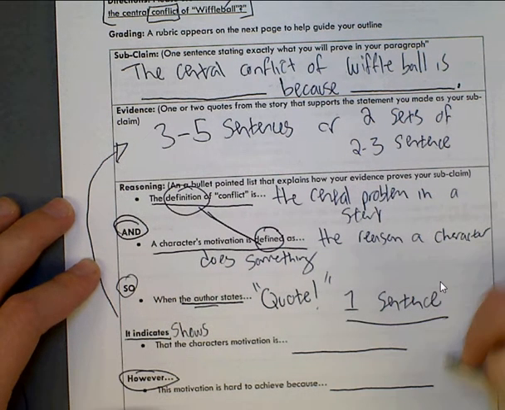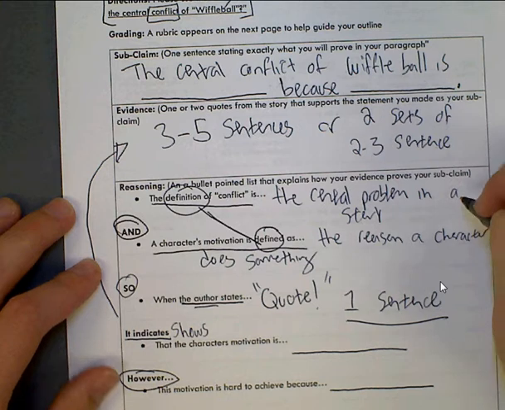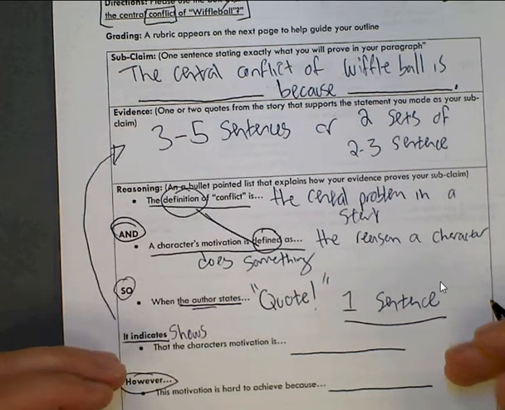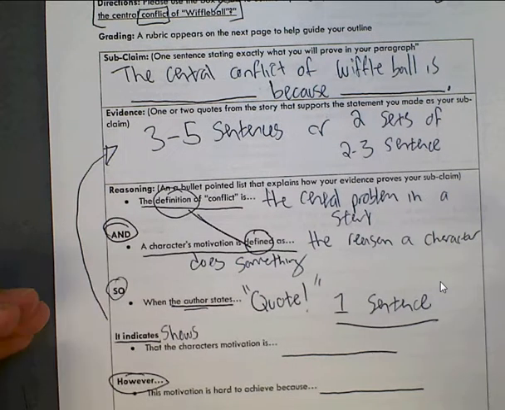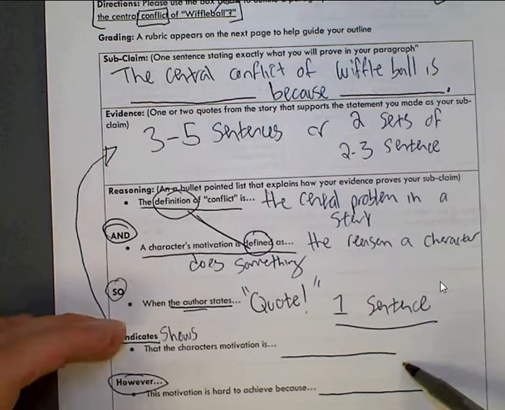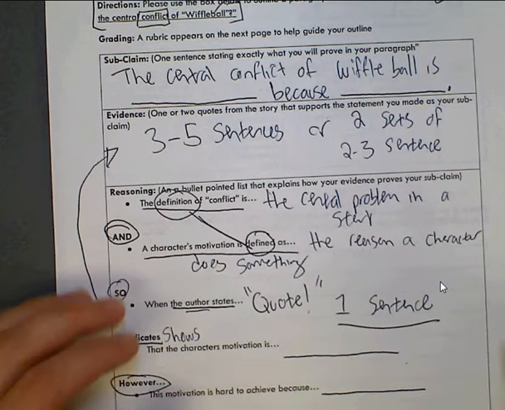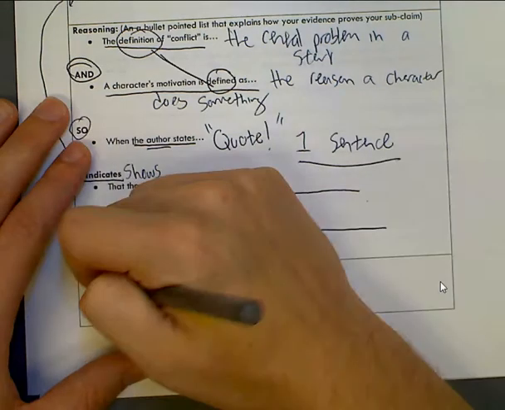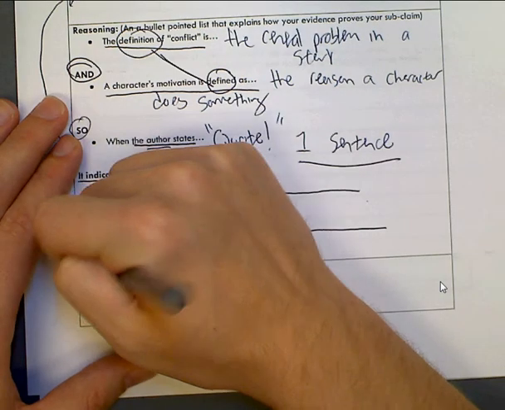But if you're trying to talk about a conflict, which is the central problem of a story, a motivation is what a character wants. And if they can't have what they want, that's going to give you a conflict, right? So now that you said, well, this is what they want, but they can't have it because, and you get to your therefore box, right? And this therefore, all therefore means is for these reasons.